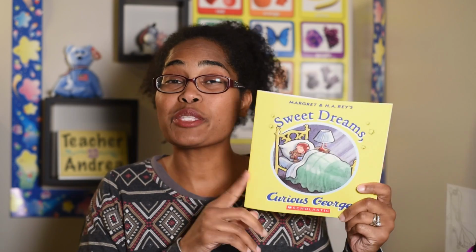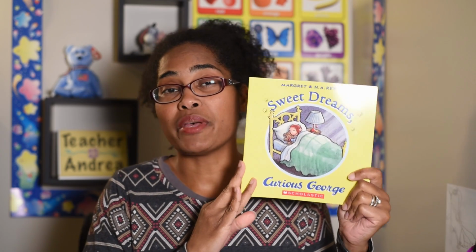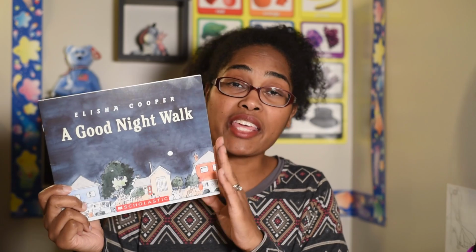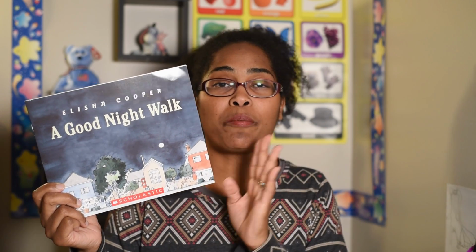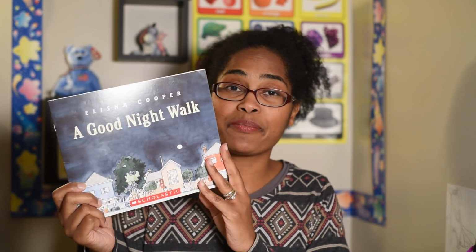My next example, I'm going to use Curious George. I know kids have been exposed to Curious George, so they might be able to pull something to connect with another book. In this particular book, Curious George is about to go to bed, and he is being read bedtime stories. The book I would like to connect it to is this book, A Good Night Walk, which is a fantastic book. And in this book, our character, right before they go to bed, goes on a walk around the block and tells you what they see.